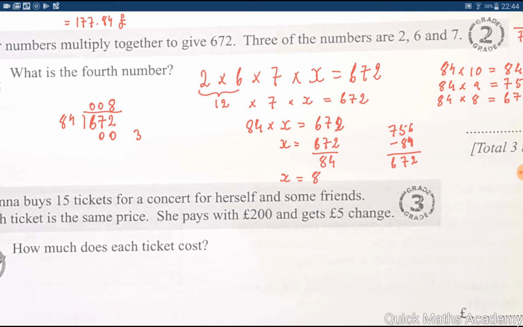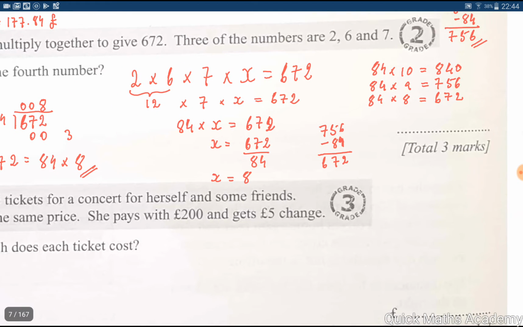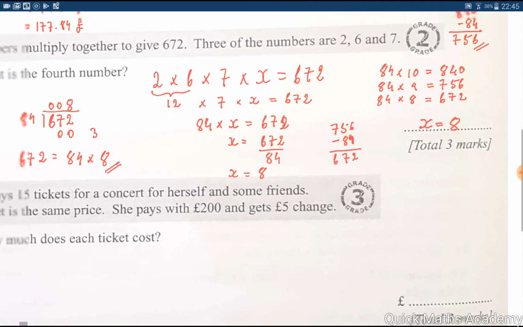So indeed, doing this division, I conclude that 672 is 84 times 8. So the number I'm looking for is this 8. X is 8. X equals 8. Alright.